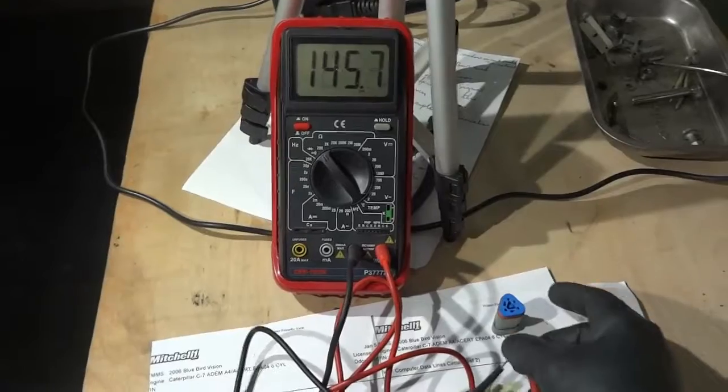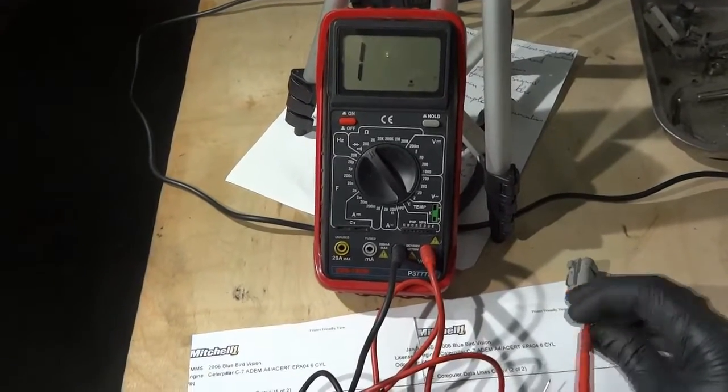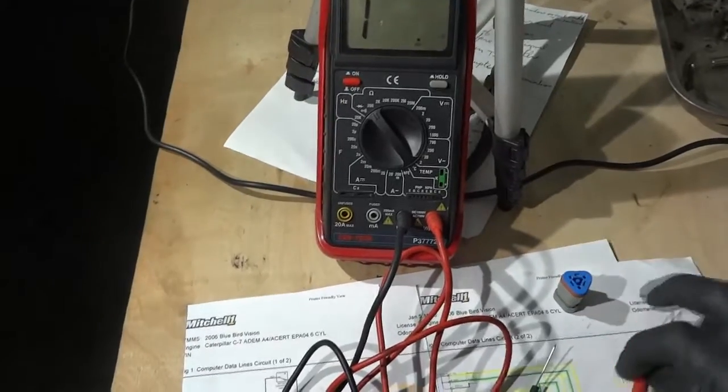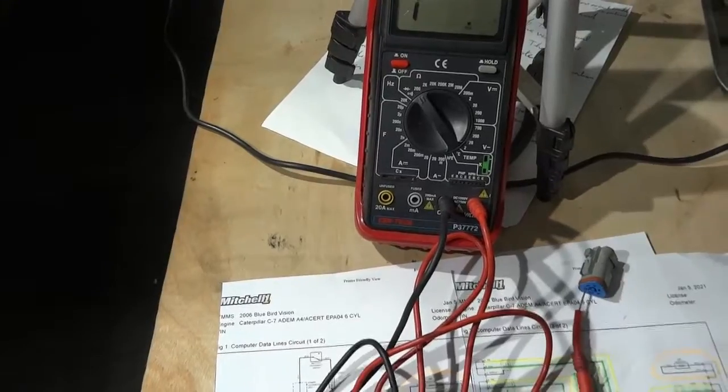Let me push this over here so we can also have the meter on the picture here. So this is going to be a little tough to do while holding the camera. So I'm going to do it this way.